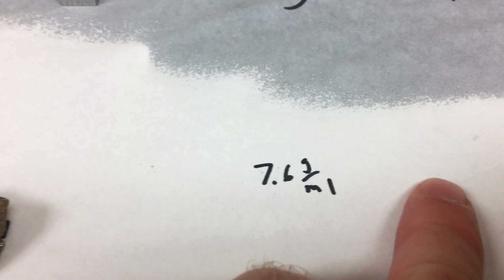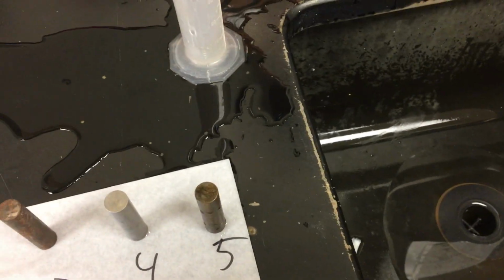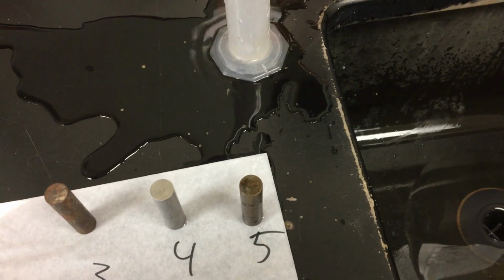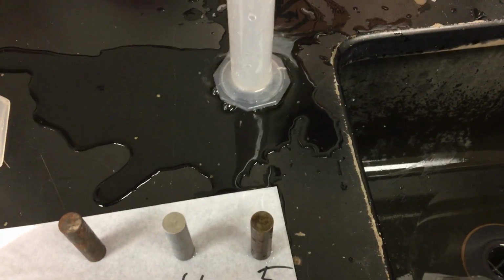This is galena. It has a density of 7.6 grams per milliliter. And we'll do the displacement test on this, see if it fits in there. Are you going to fit in there? No, you're not. So we're going to the big one.